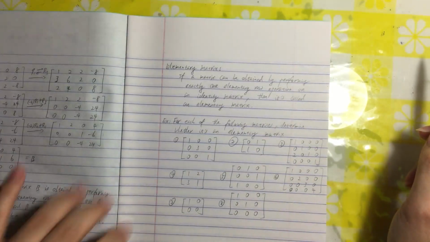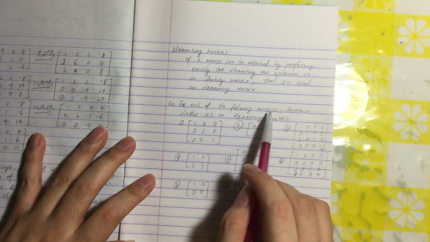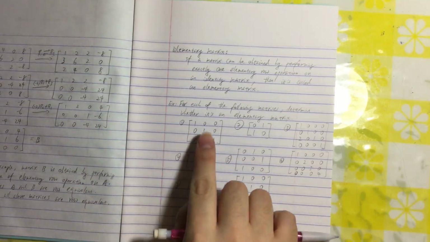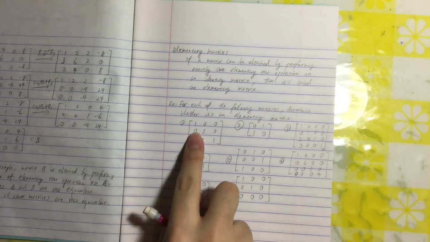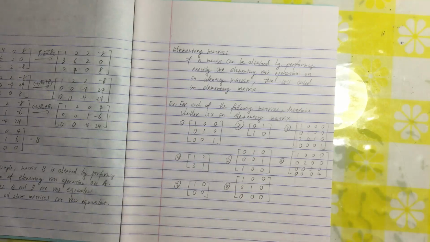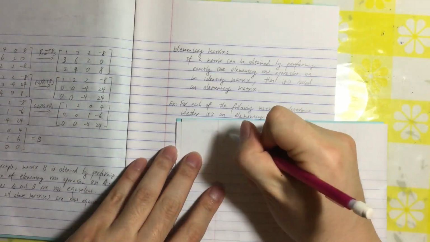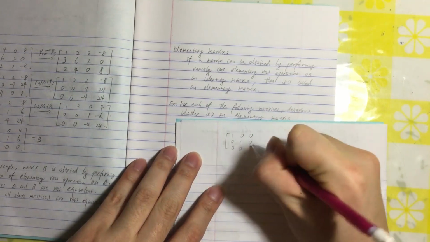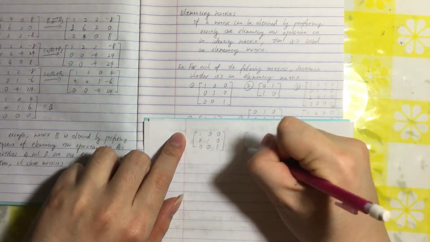Next, let's look at some examples. For each of the following matrices, determine whether it's an elementary matrix. Number 1, is this matrix an elementary matrix? Can we obtain this matrix by performing exactly one operation on the identity matrix? This is a 3 by 3 matrix, so the identity matrix is 1 0 0, 0 1 0, 0 0 1. Can we obtain this matrix from the identity by performing exactly one operation?